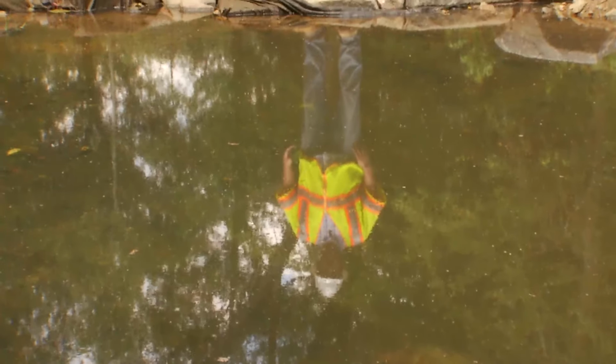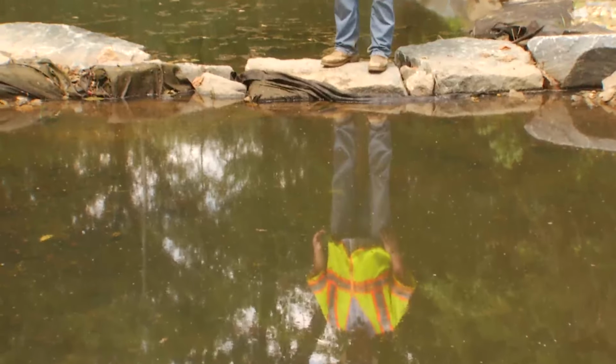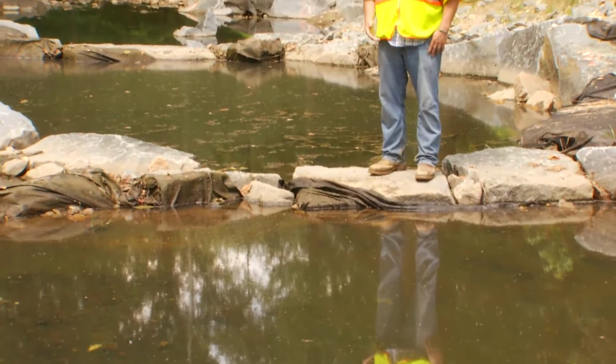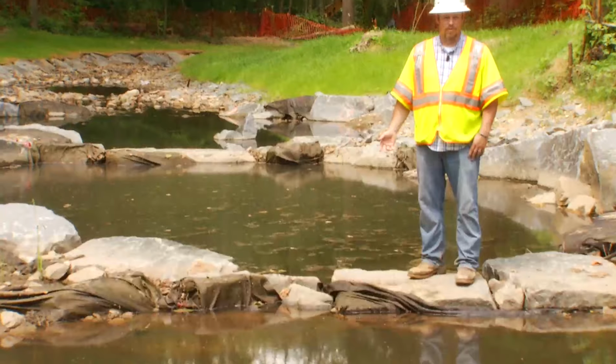Step pools are typically constructed in a series of multiple pools. More pools equals a greater reduction in velocity of water moving through the system.